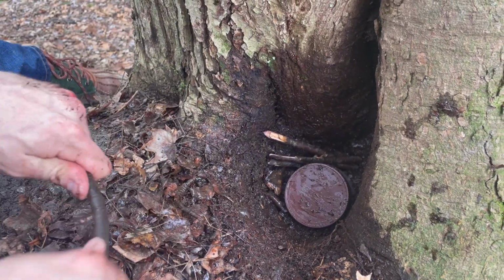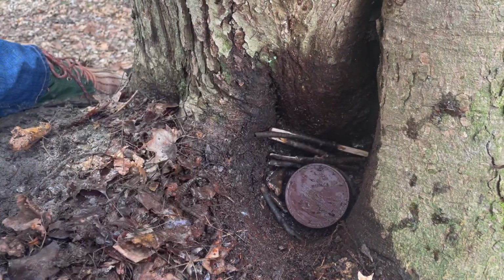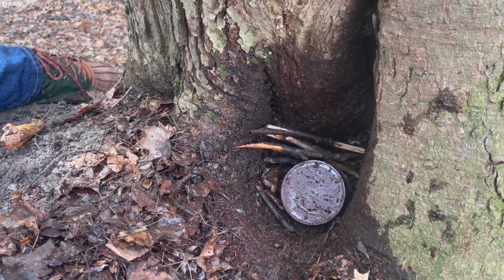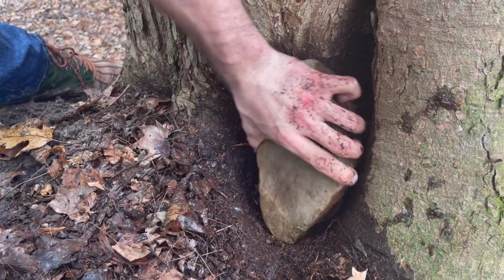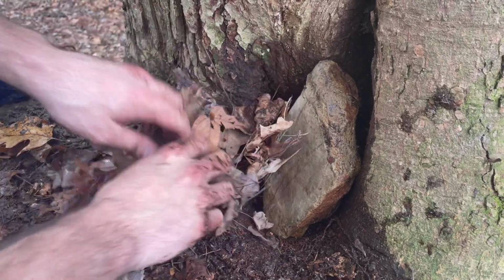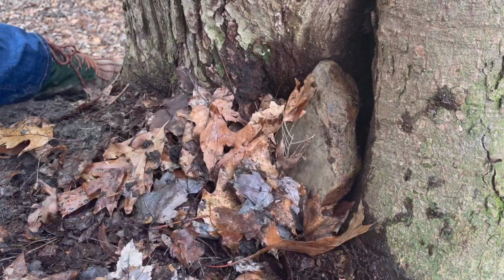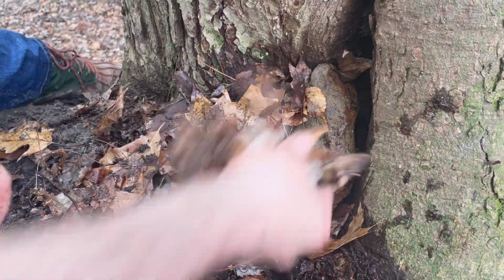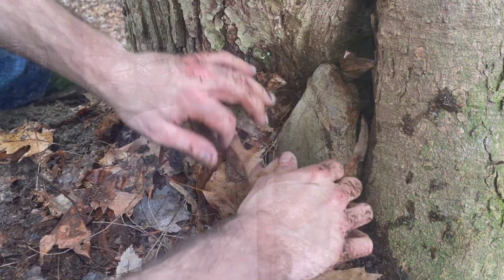steal the cache in general. People that don't know what's going on, so be respectful. Let other people have a chance at the game too. And that is geocaching.